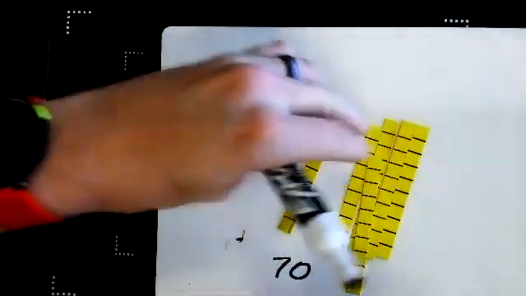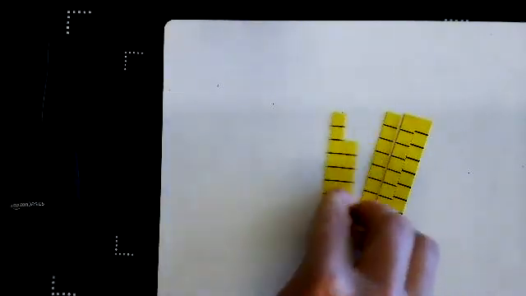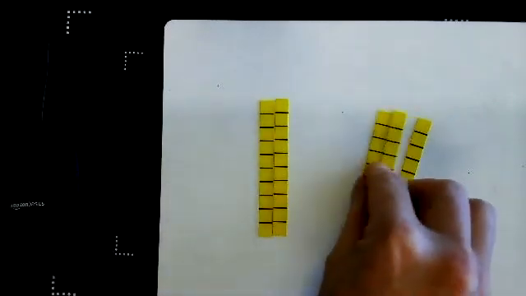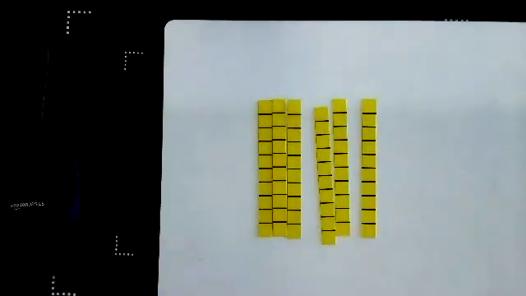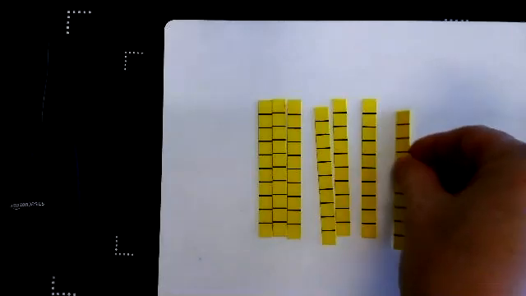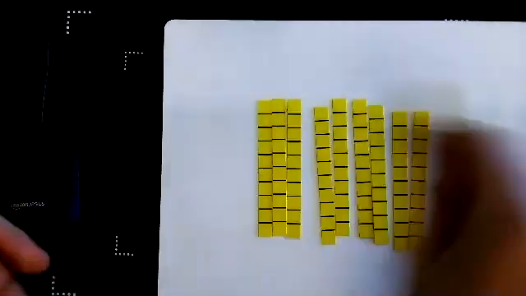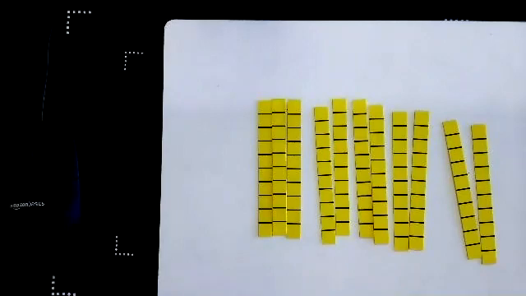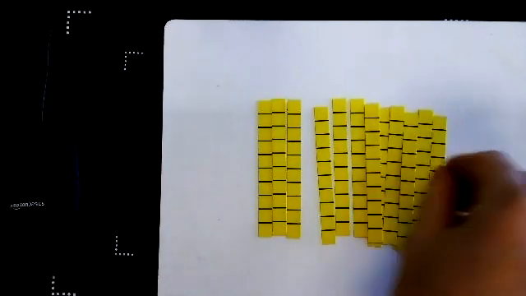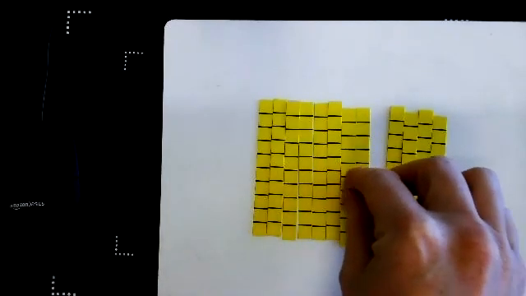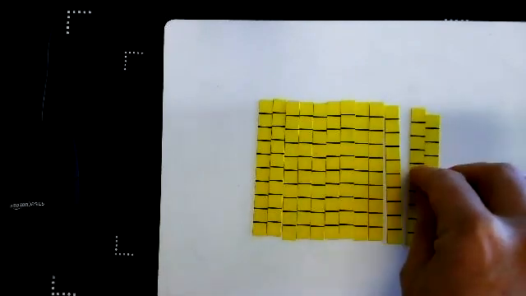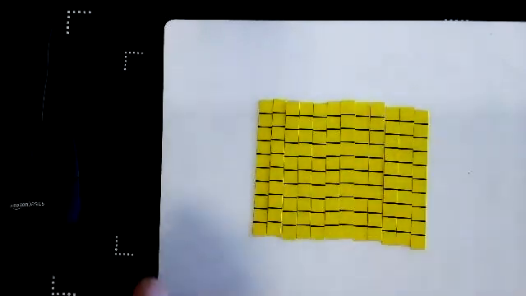All right, I'm going to erase real quick. Hopefully that comes off. Didn't come off. Mr. B, we'll just get rid of it and use another one. All right, what if I have a problem that looks like this? Give me a second while I put some more on there. All right. So now I'm going to push them all together here.